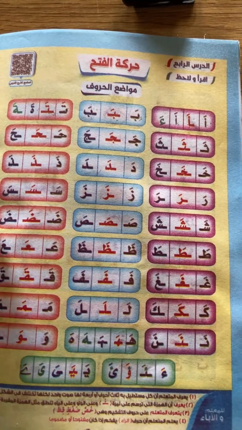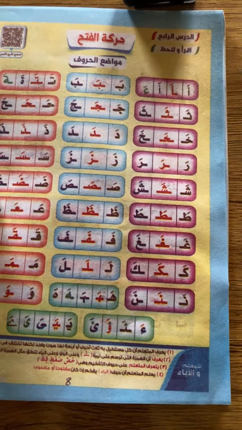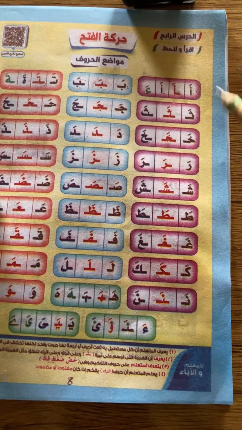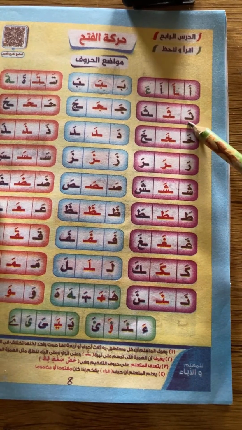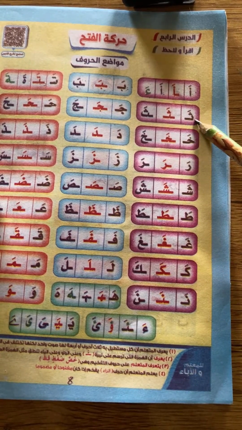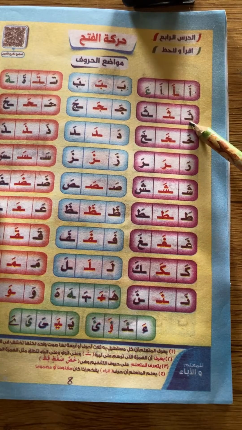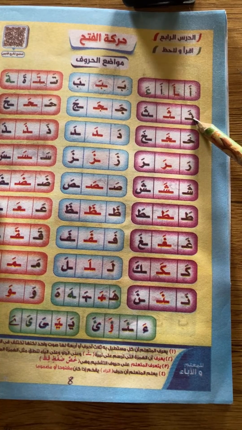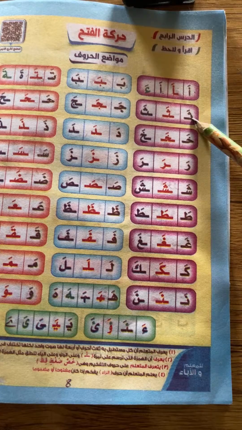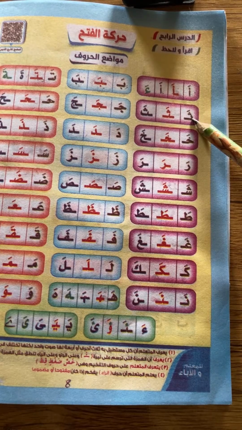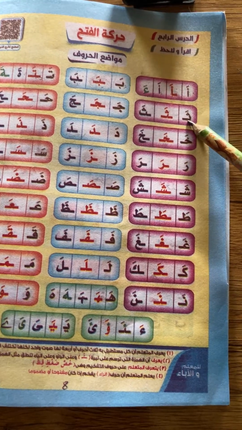Now let's go to next. This is ta'un. This is beginning ta'un. Sorry, I said ta'un. This is the beginning ta'un. When the sentence starts with ta'un, you can see this ta'un.